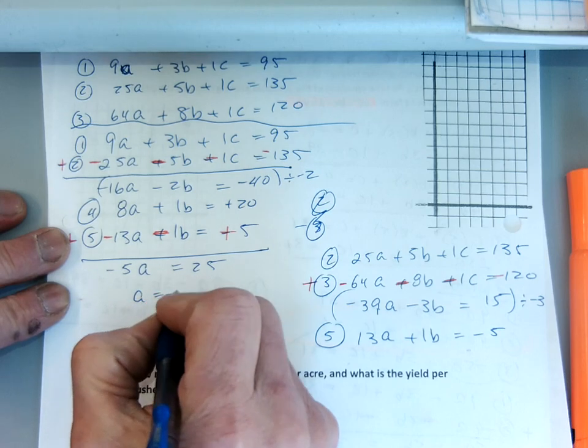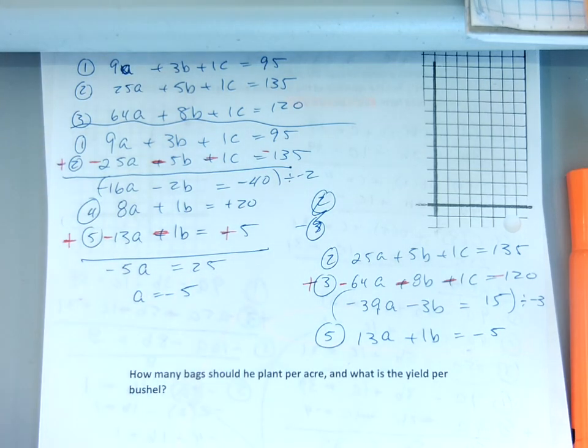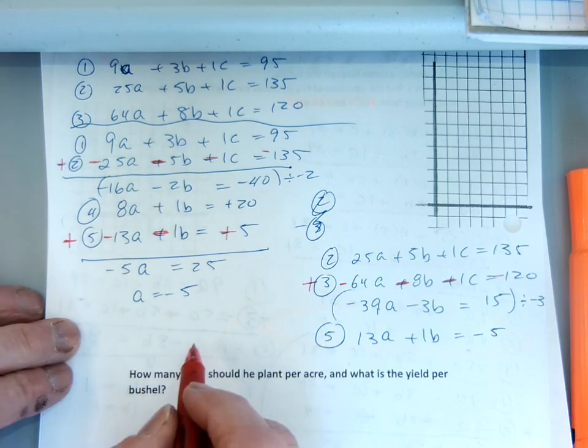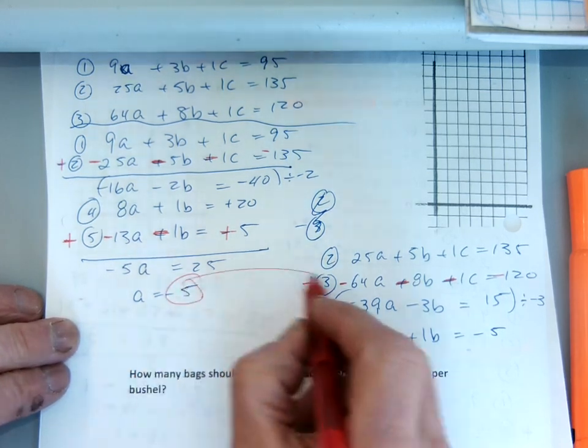a is negative 5, okay? Now I'm glad it's a negative 5 because this parabola has to be an upside down parabola, so I'm looking for a maximum. B, let's get b. Maybe I can put this negative 5 right there, right?